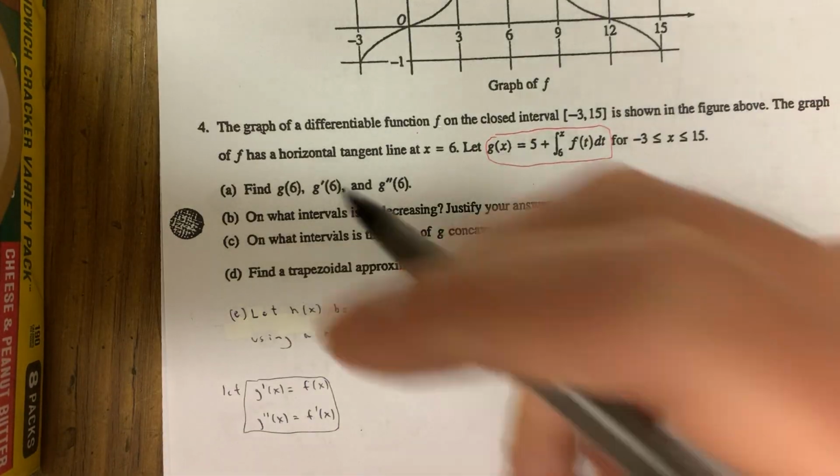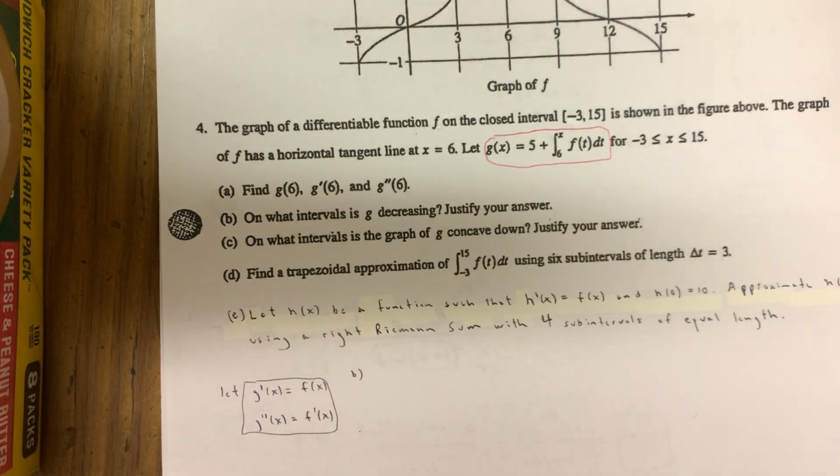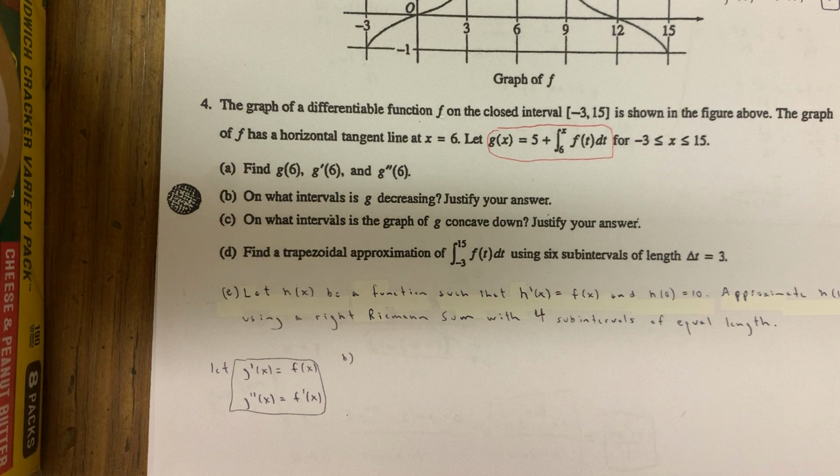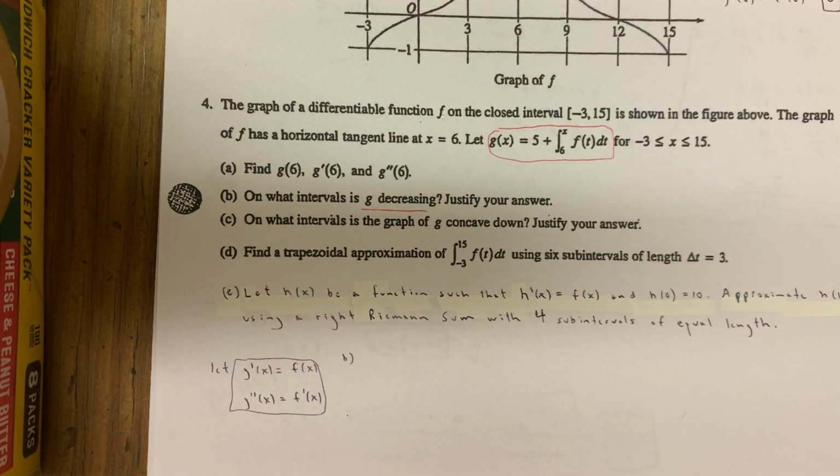Part B, now they want to know on what intervals is g decreasing. Also easy. Come on, g decreasing. You know, once again, you should be sitting up in your room taking this thing, or sitting in your car. Who knows where you are? Try not to be in your car.